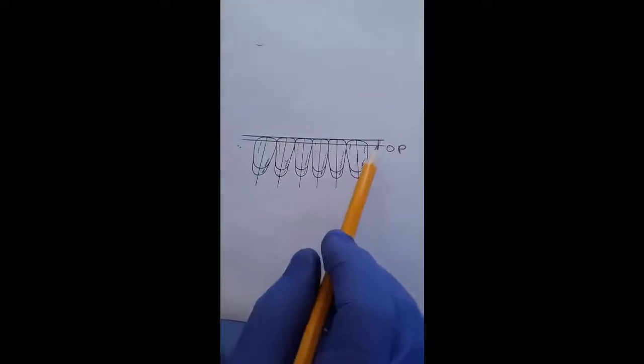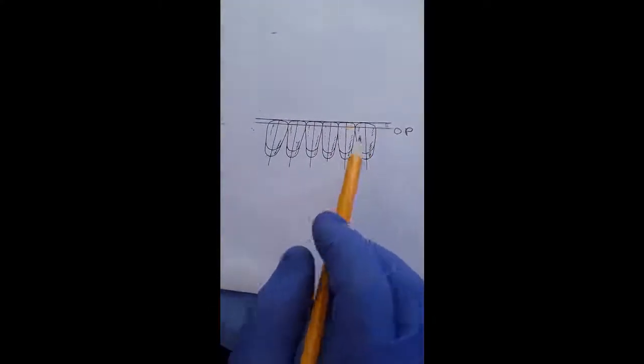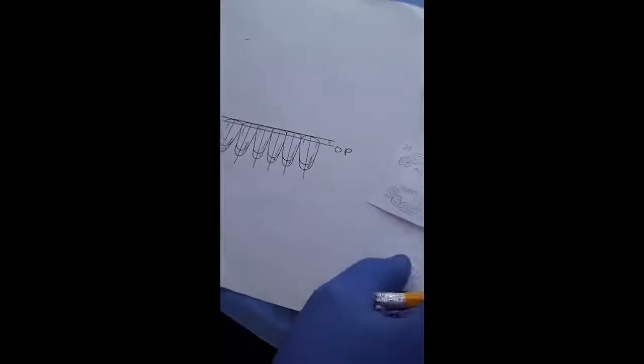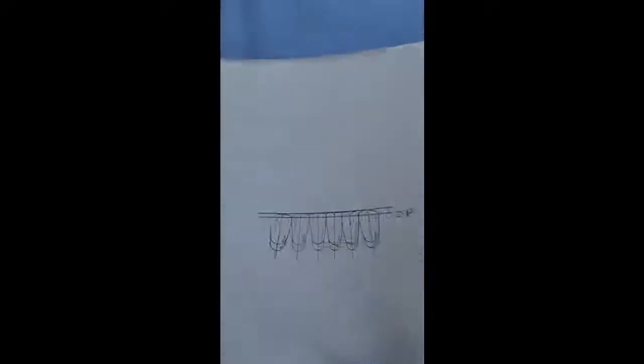Okay, but now we are going to start setting the teeth tooth by tooth and see how we are going to achieve the goals for setting of the lower anteriors.